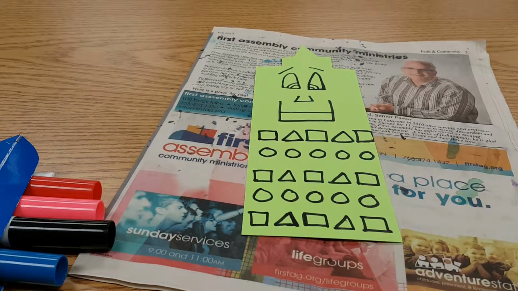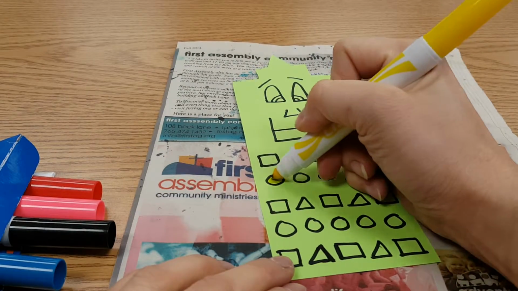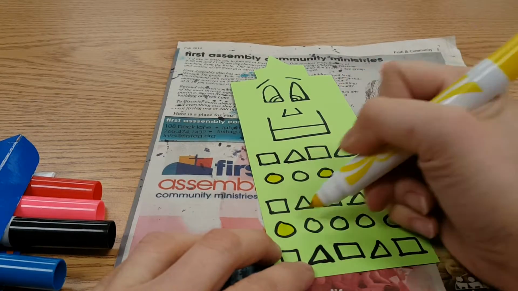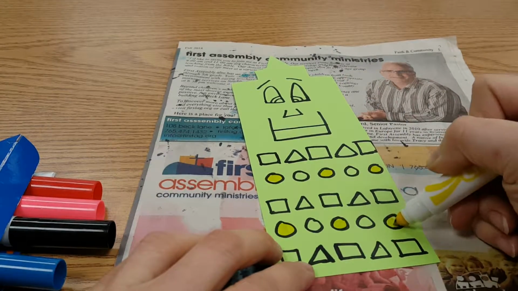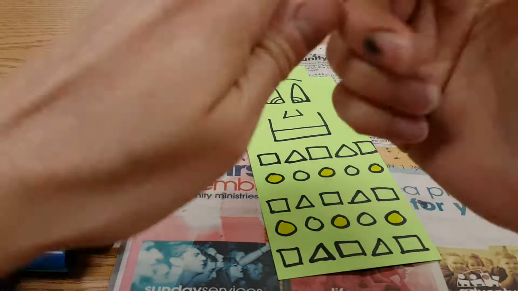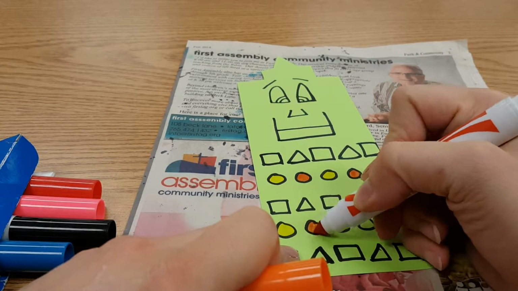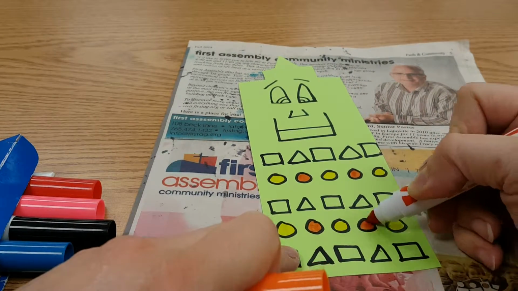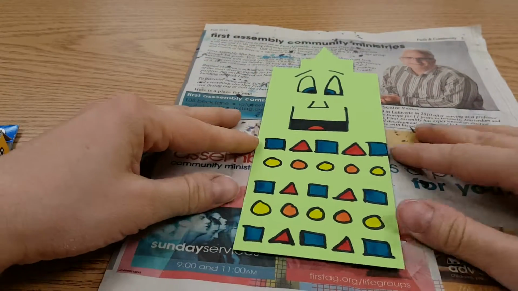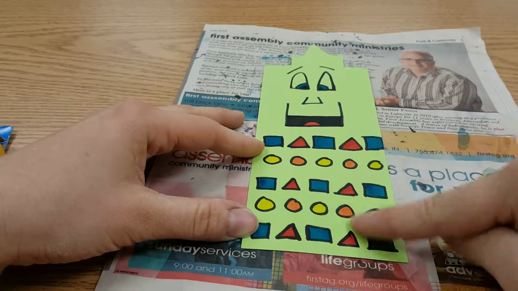Once your shapes are all drawn, then we're going to color these in with marker. And you're going to continue creating a pattern with your color. That's why I did every other circle yellow. Then I can go back, fill all these in orange, make sure it's the same in each row. And now my building's all colored, and I made sure to do my best job coloring in those little bitty shapes.